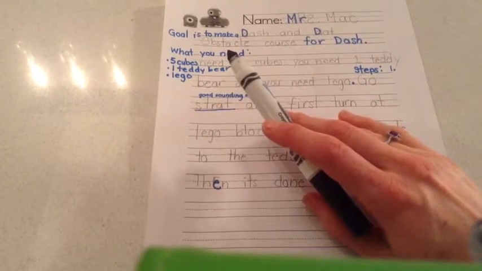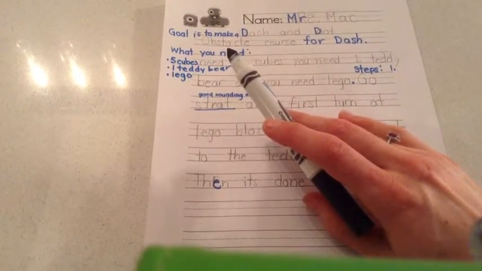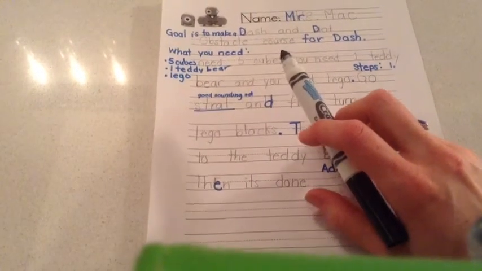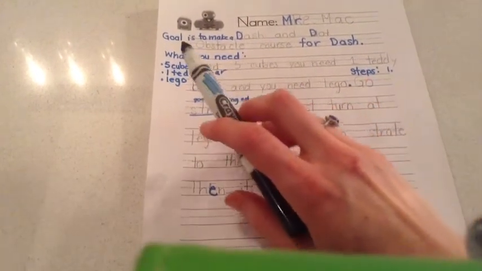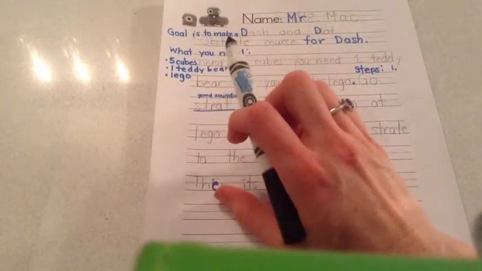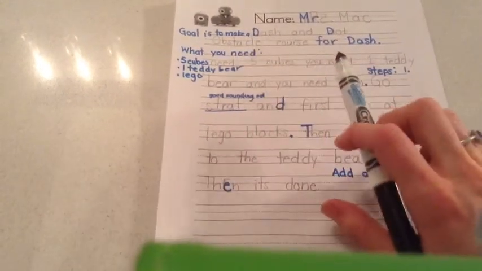I had also forgot to write a complete sentence. I wrote obstacle course. Mrs. McDonald and I decided that we were going to add, for my good copy, the goal is to make an obstacle course for Dash.